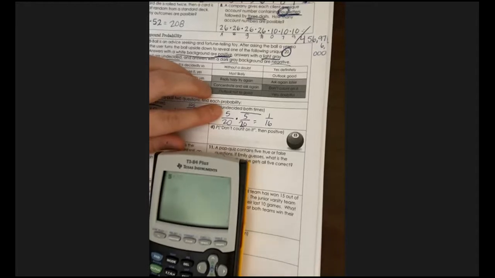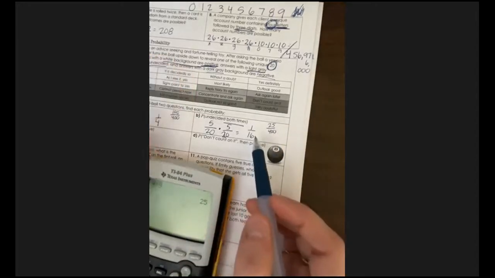Here, again, you multiply straight across. Again, this is for people who don't have a calculator, or a scientific calculator where you can put stuff in fractions. So 5 times 5 is 25. And again, 20 times 20 is 400. So 25/400, divide by 25, and that's how you would get 1/16.